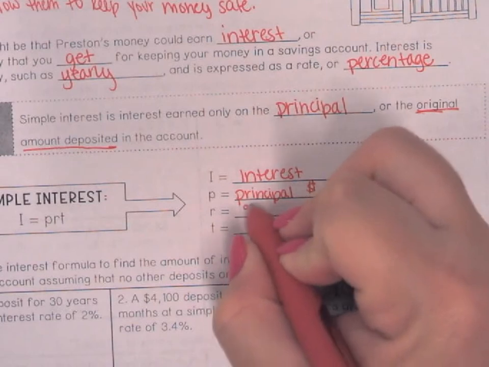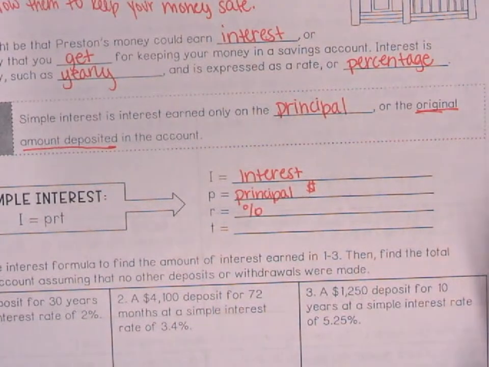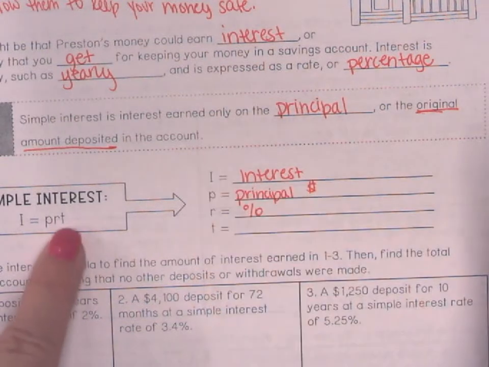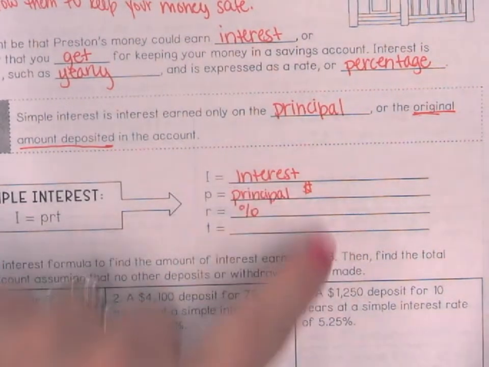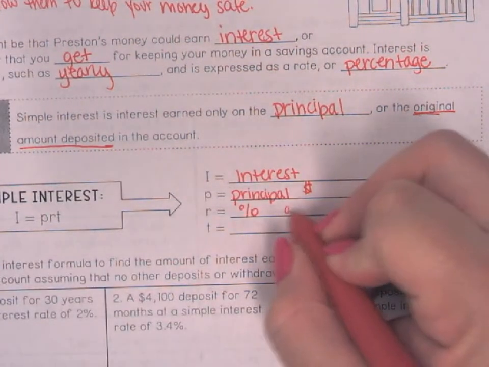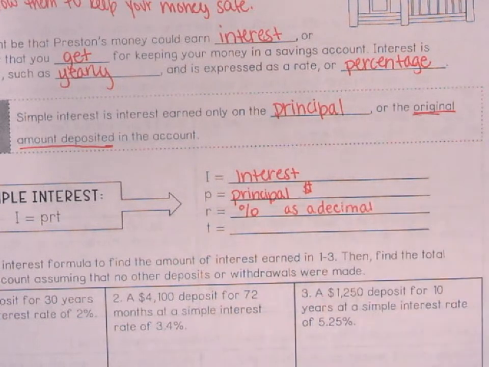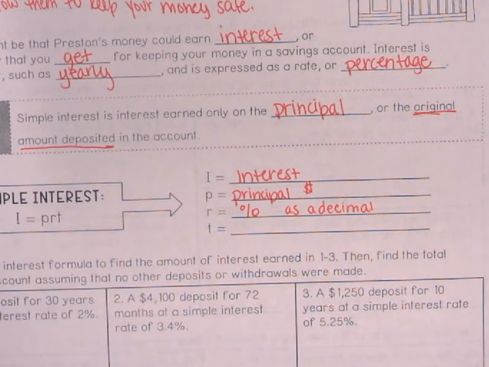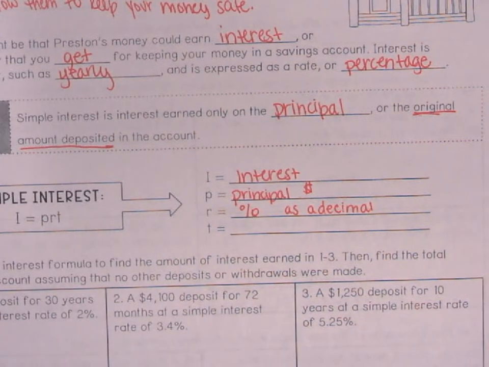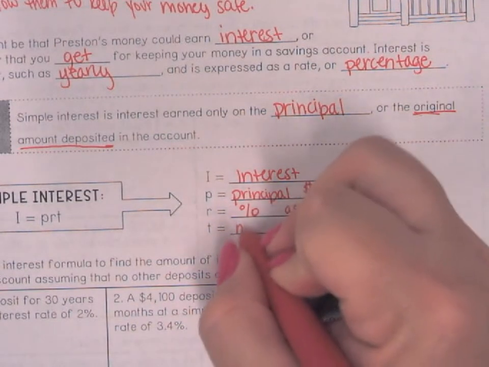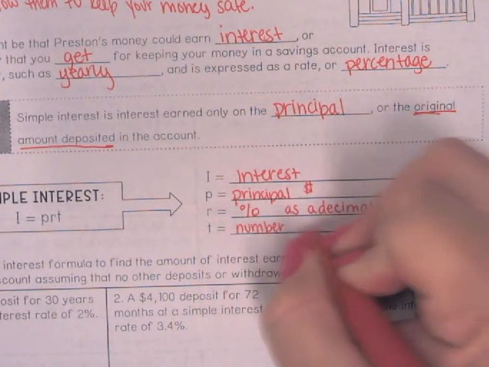The rate is your percent, but when we're doing this multiplication, you have to write your percent as a decimal. And I'm going to show you how to plug this all into your calculator. And the time is the number of years.